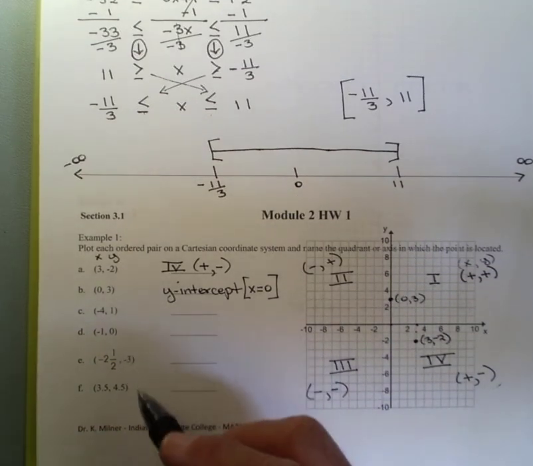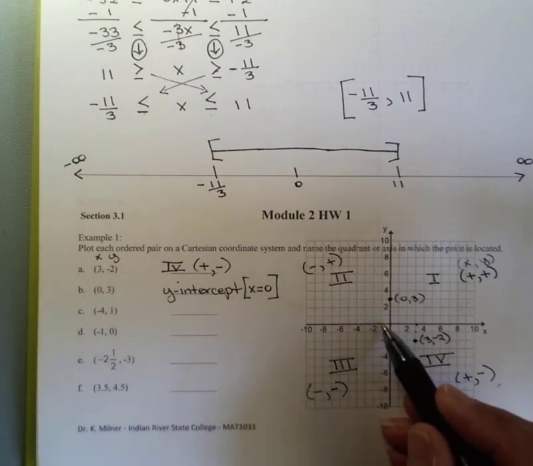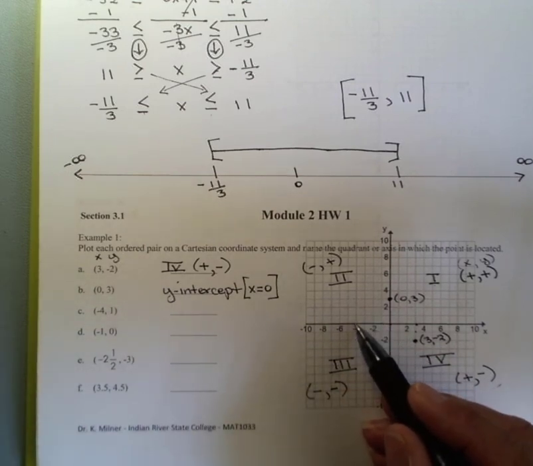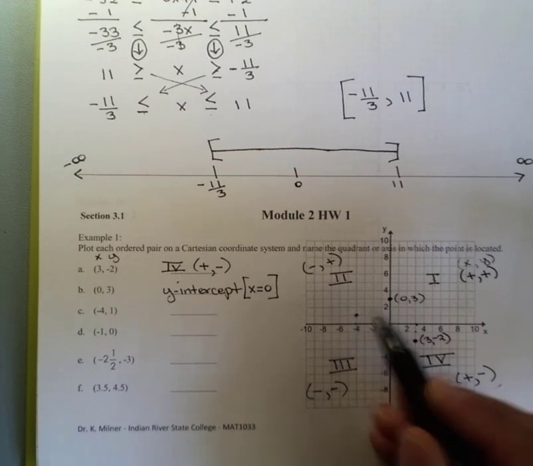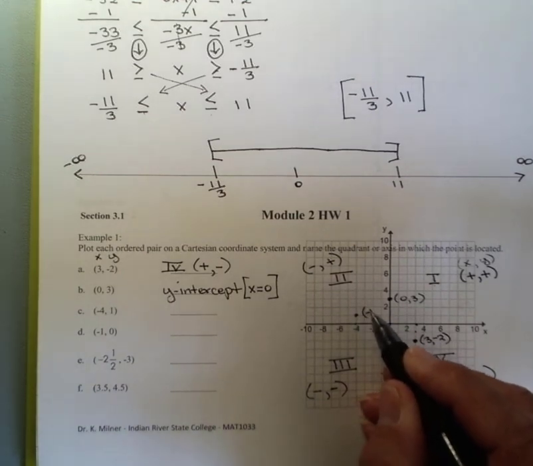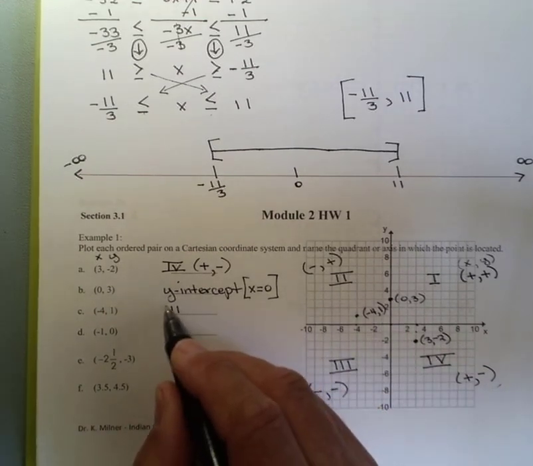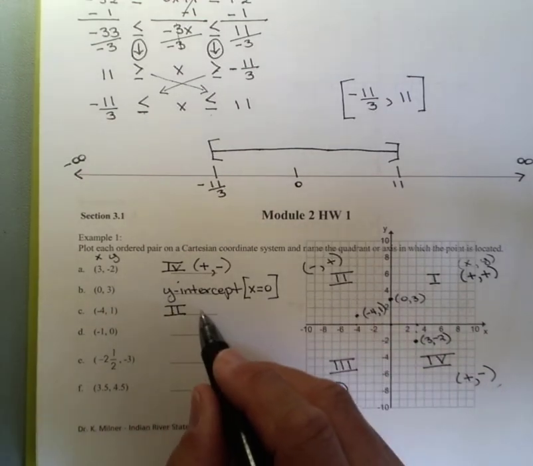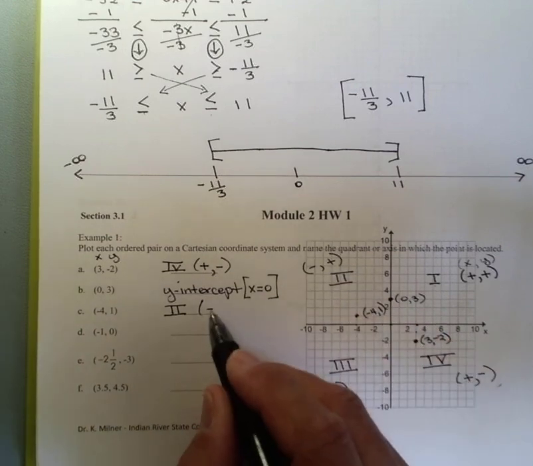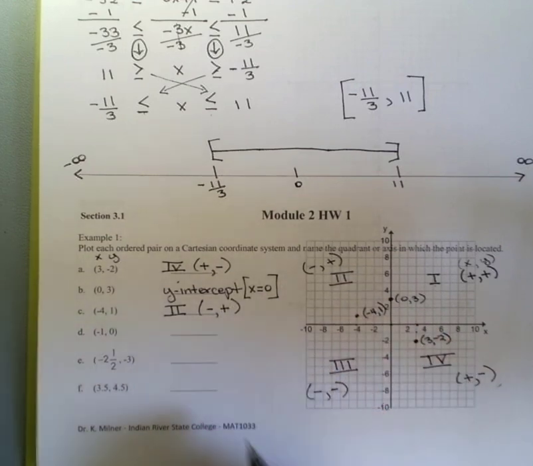It's (-4, 1). Well, let's go. In the x direction, negative 4 over here. Positive 1 for y, so I go up. I'll say that's (-4, 1). And where is it? Well, it's in quadrant 2. Does it fit our rule of having a negative, positive? Yeah, negative 4, positive 1.